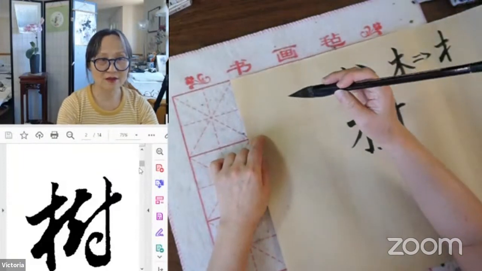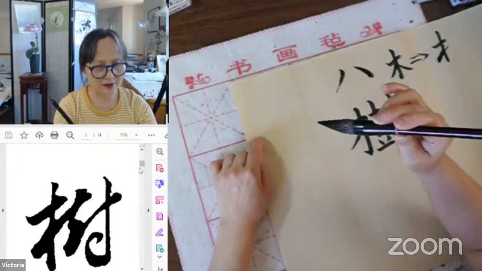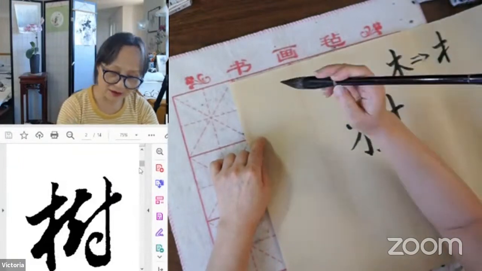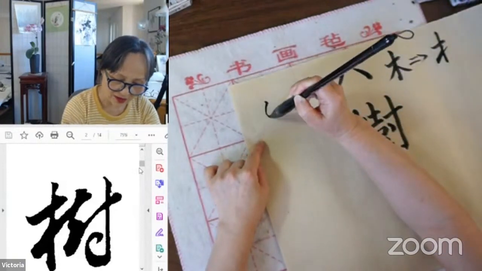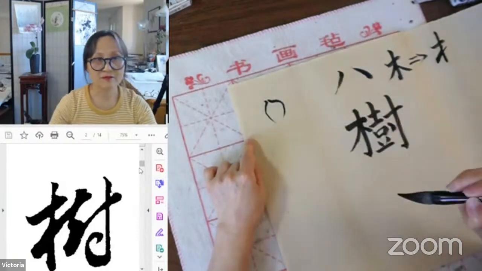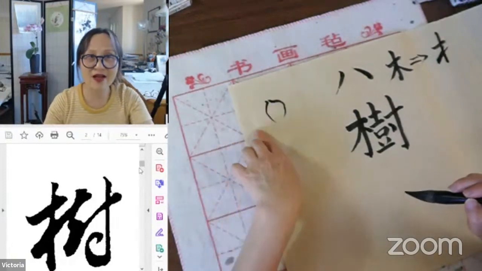Like the lotus flower. Remember the lotus flower petal? We say nail head, press and then lift. Press and then lift. This is what we call nail head, right? By pressing first and then lift.